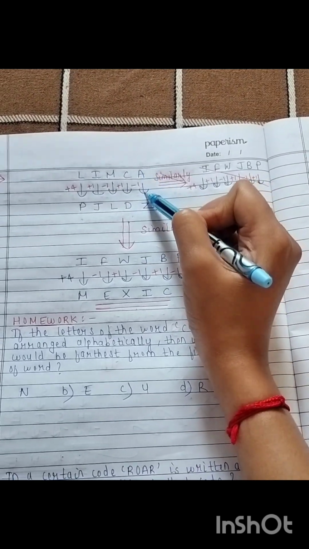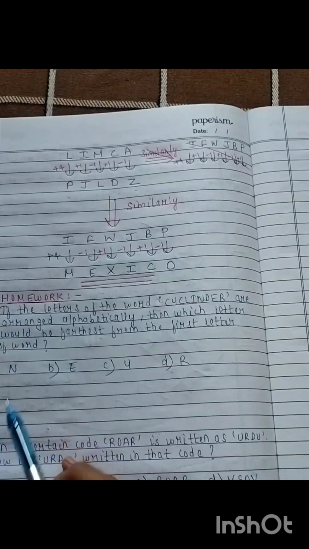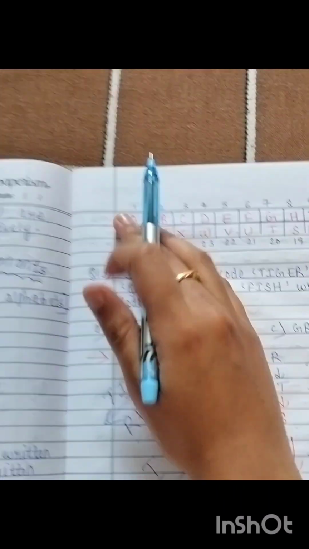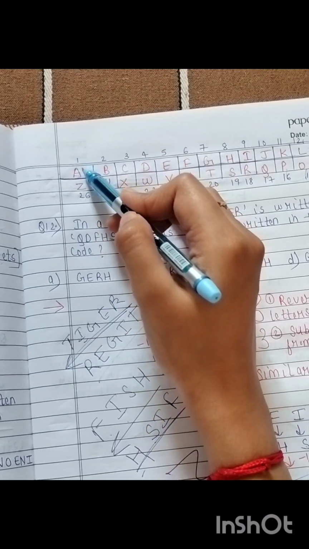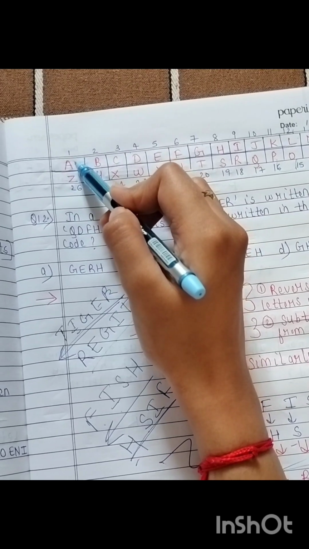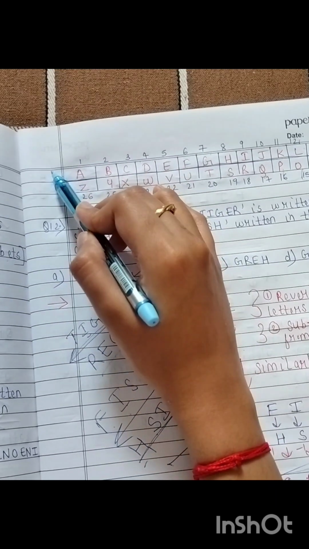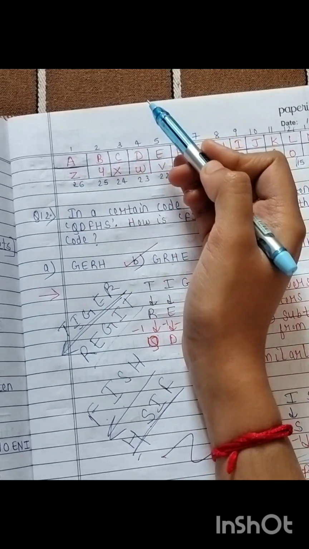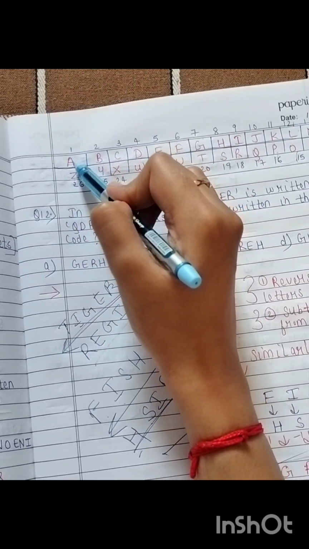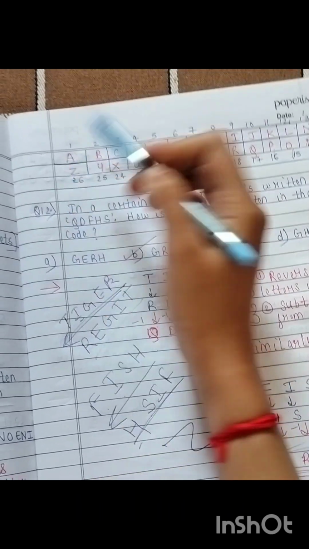C plus 1 will give you D. A minus 1 will give you Z. Please remember, A's first position is 1, correct? So if they have done A minus 1, what will come? Z will come. Z plus 1 if they do, then A will be the coded part.